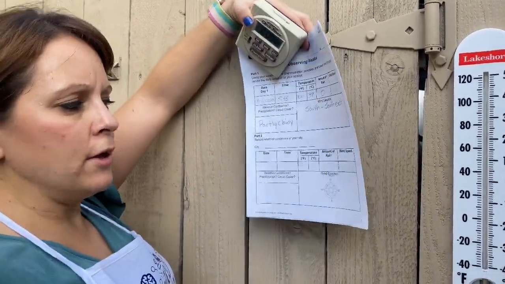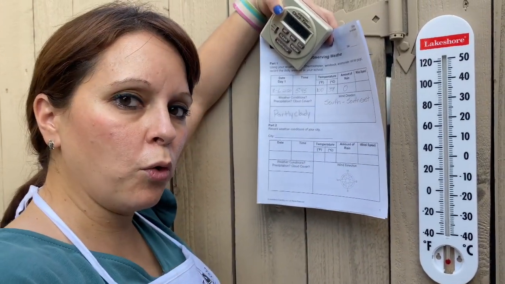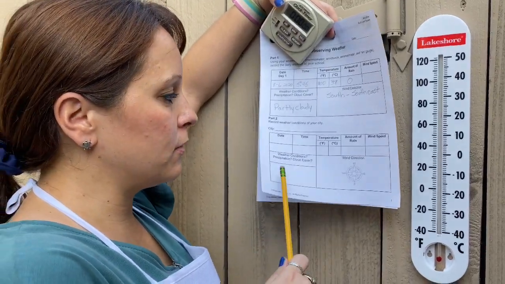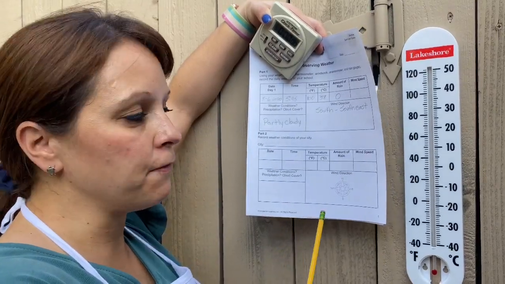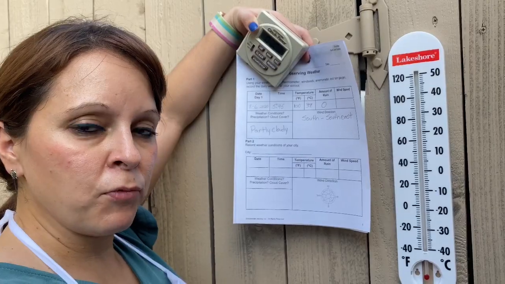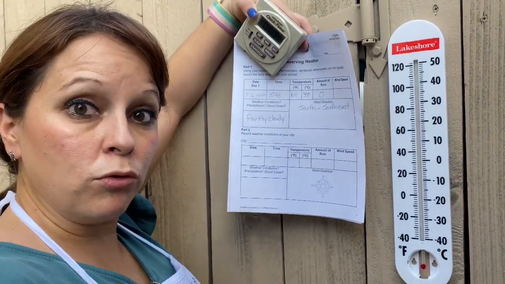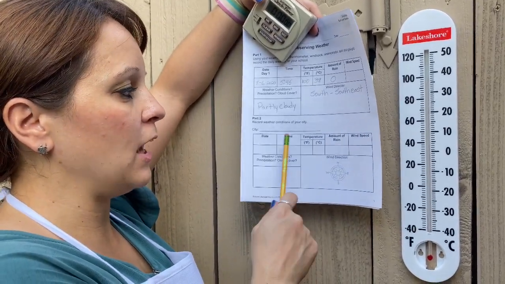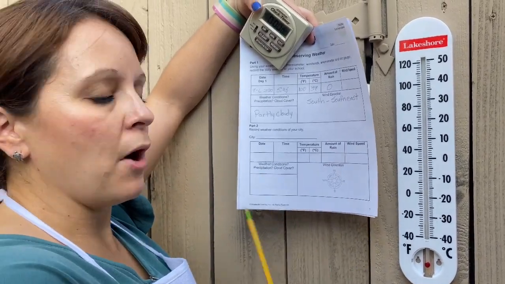So what you're going to go ahead and do for your part 2 is record your weather conditions. Now, I know sometimes you're going to have to look for your information. You're going to decide where you're going to find your information. Remember, either you go online or you watch the news. You can use your Alexa, you can use your Siri, you can use Google, okay, and find out what your weather is. Remember, make sure you put the date, the time, and you fill in all of your boxes, okay?